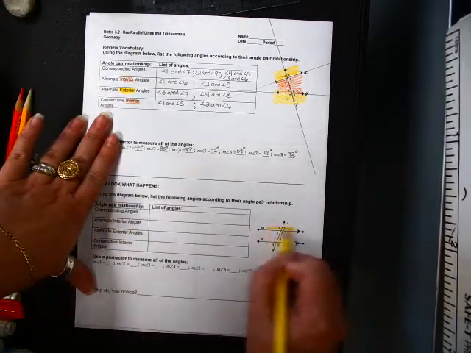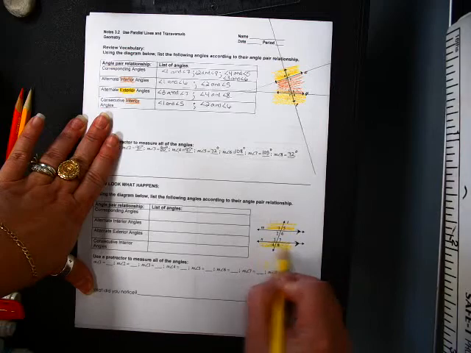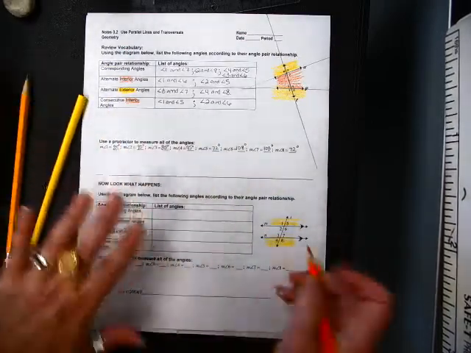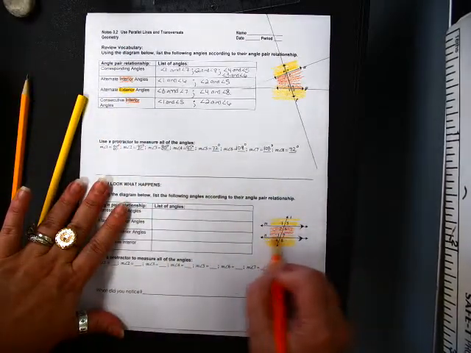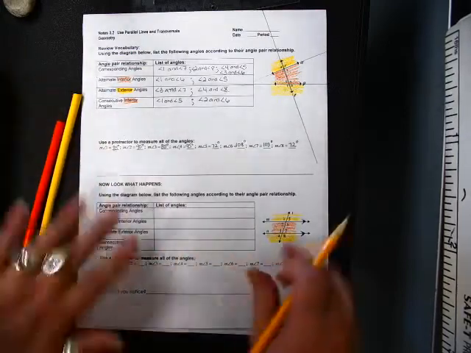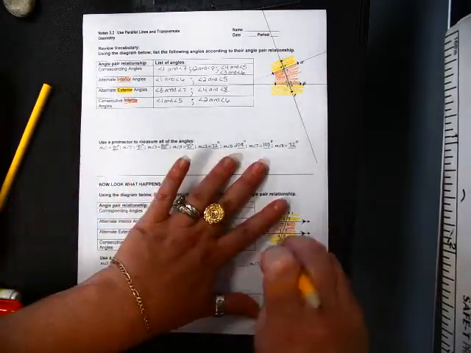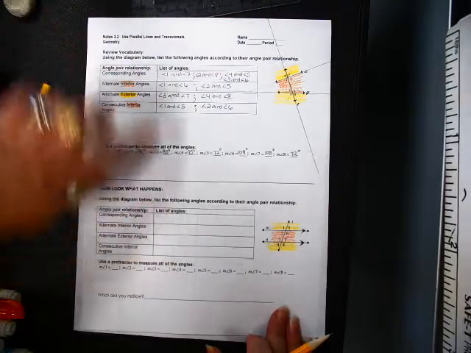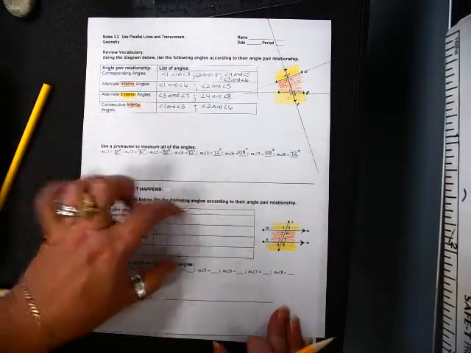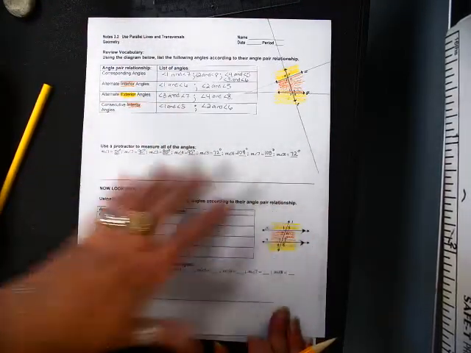This is out, these are exterior, these are interior. So this time, notice how they're numbered a little bit different, so don't think that you're just going to go up here and write the same information down here, because these are numbered differently.